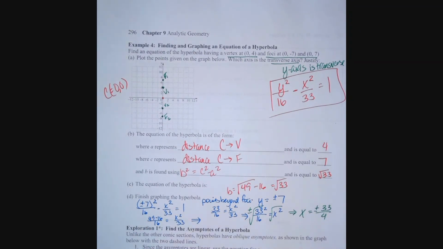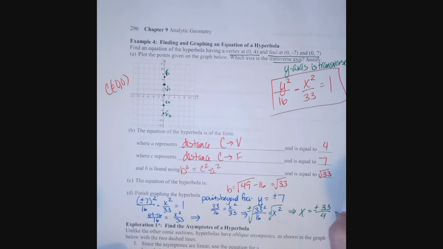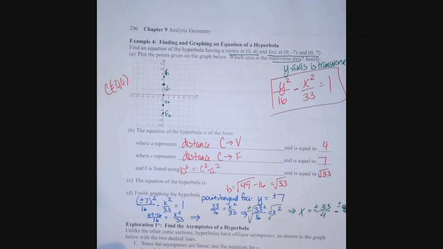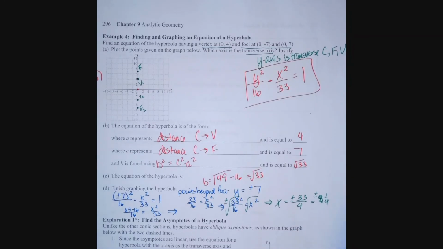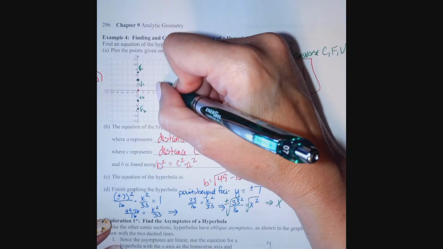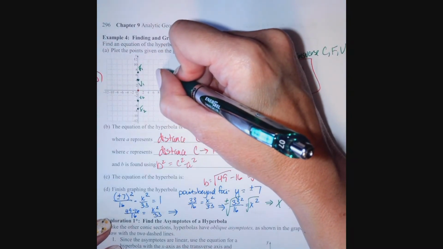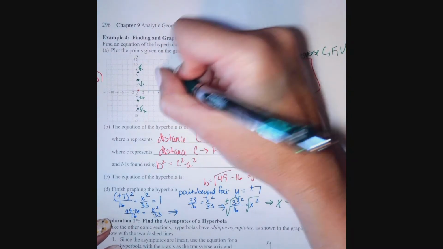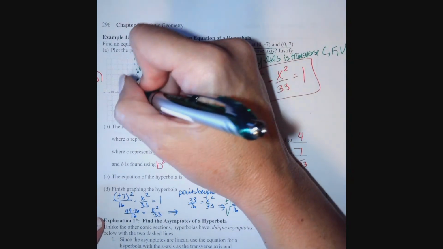How many times does 4 go into 33? I'm going to grab my calculator because I don't want to miss that today. That's going to be 8 1/4. Plus or minus 8 1/4 is my x value. So I go out 8 1/4 from the focus, to the right and to the left.